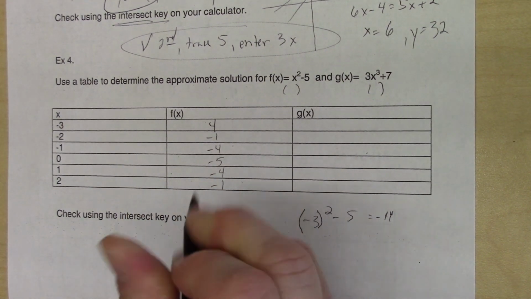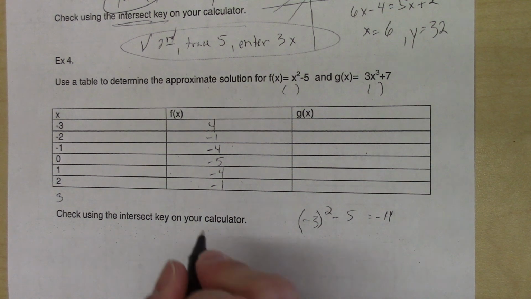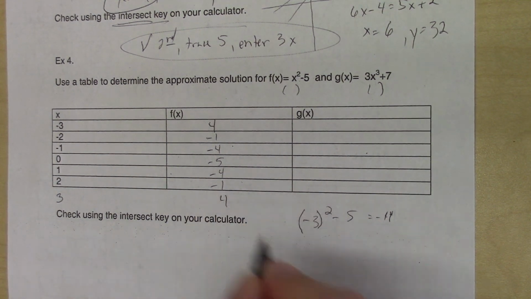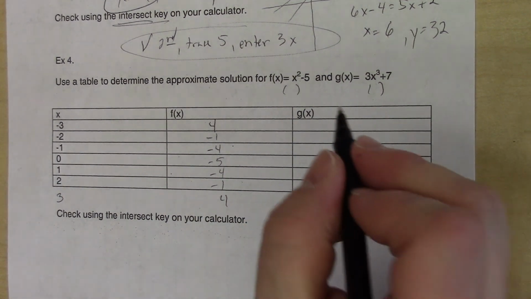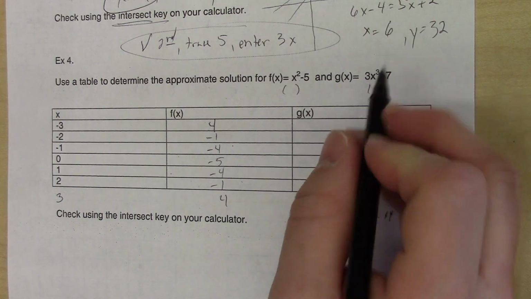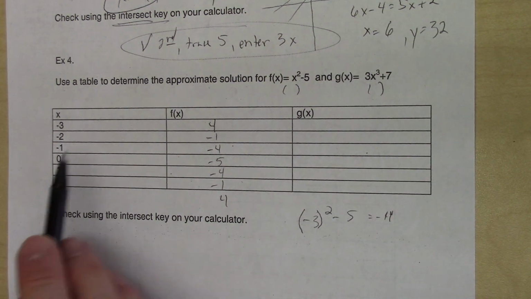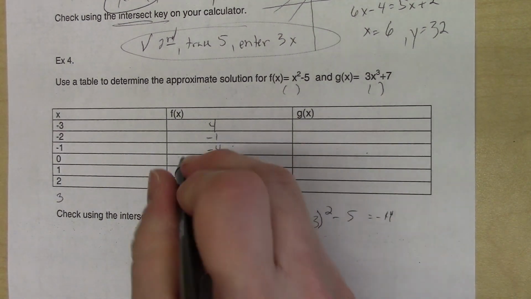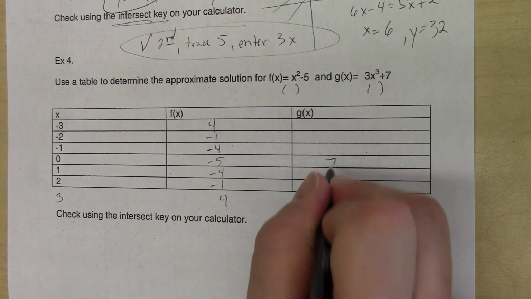-4 and -1. And I'm even going to go so far as to say if I plug in number 3, I'm going to get 4 there. That's for something I'm trying to get at in a minute. For the g function, I'm going to do something really easy. Plug in 0 first, right? 3 times 0 plus 7, so I know that the 0 here is 7.